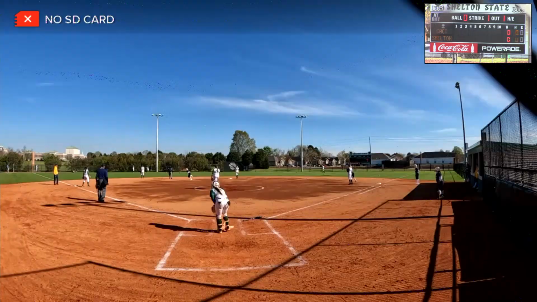One on the count to the hitter. And that's hit well. Deep to left center field.